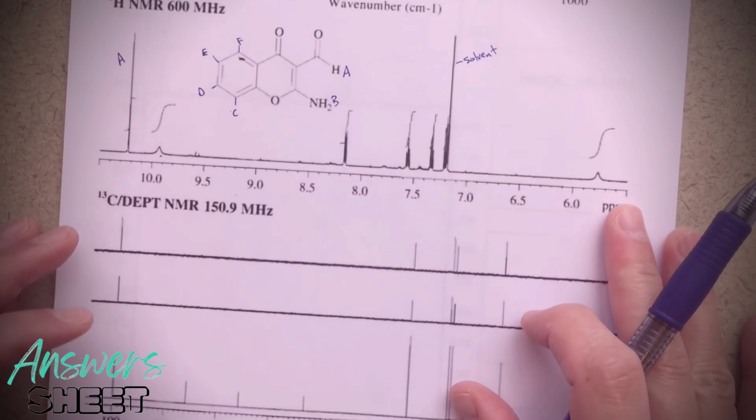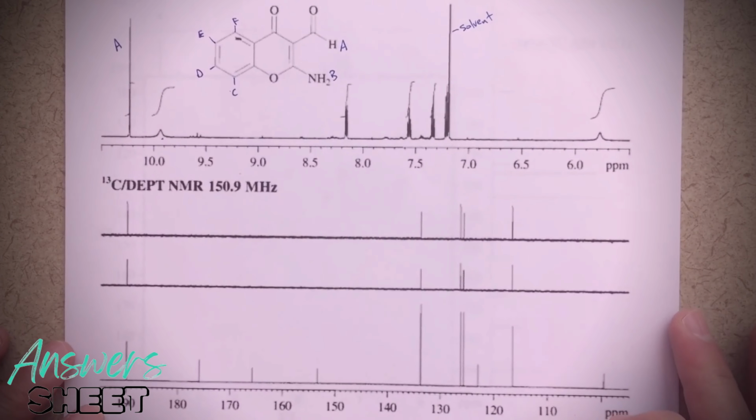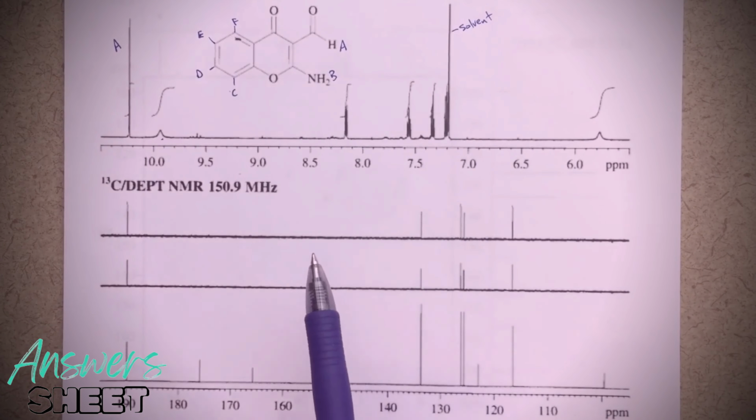So the next thing I'm going to look at briefly is my carbon-13 NMR, and I've got some DEPT experiments here.